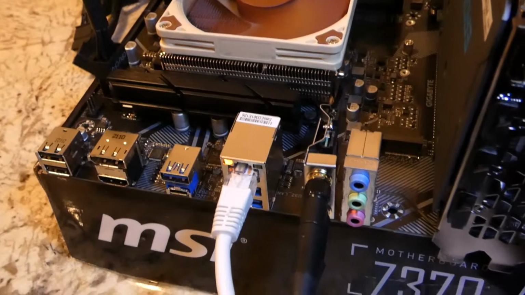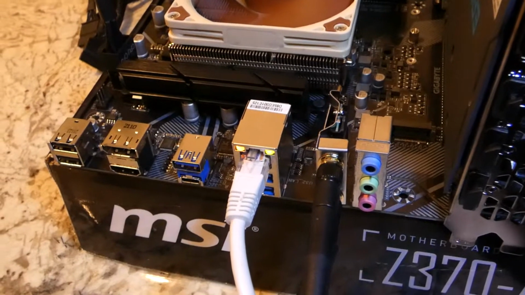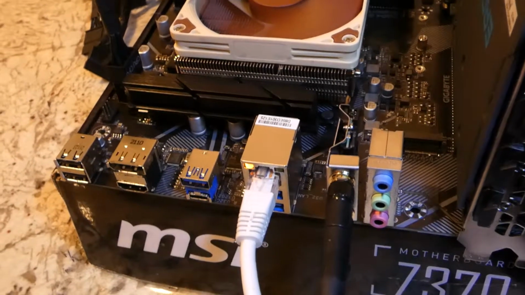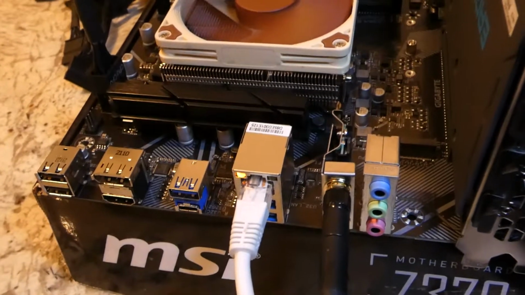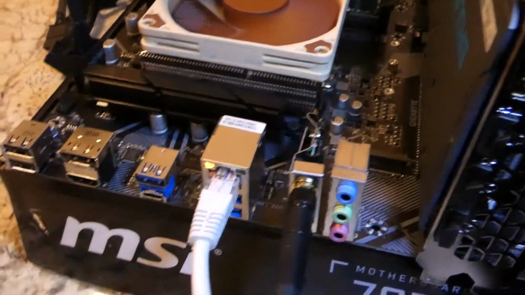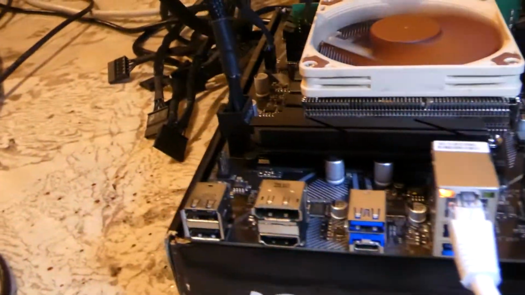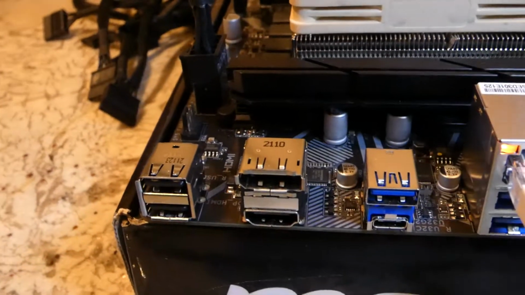So in the discussion, it was going to be more Z390 to Z690. Then we changed it up to Z370. This is a B560. This is one of the nicest B560s I've had on the channel. You can see the same stuff. USB 2.0s.